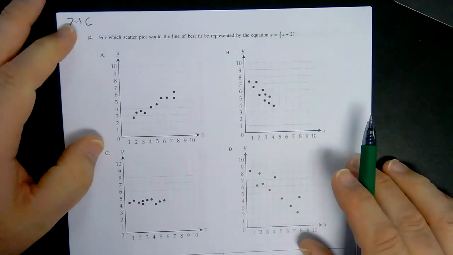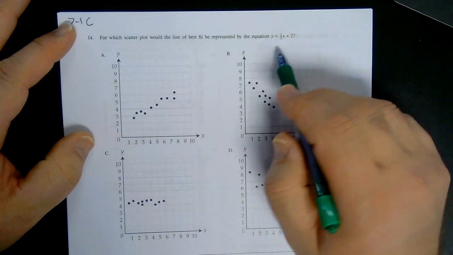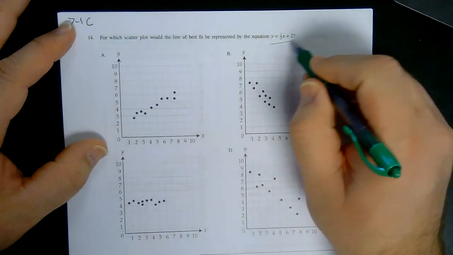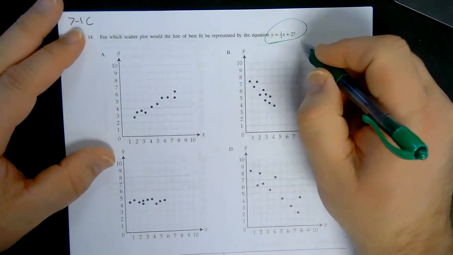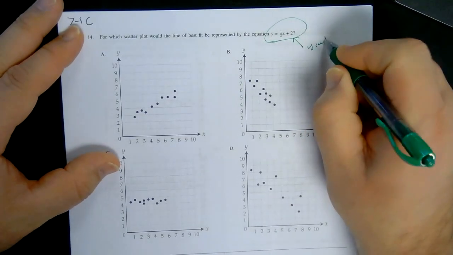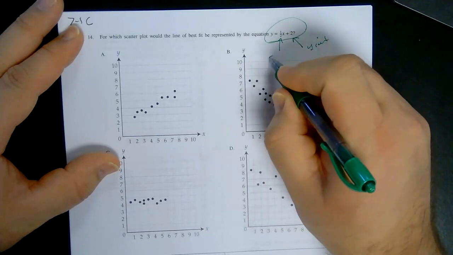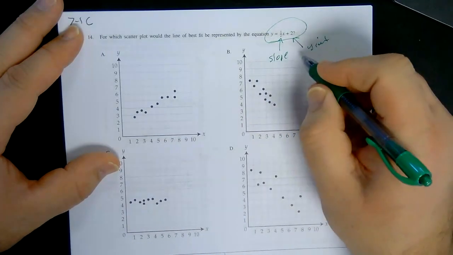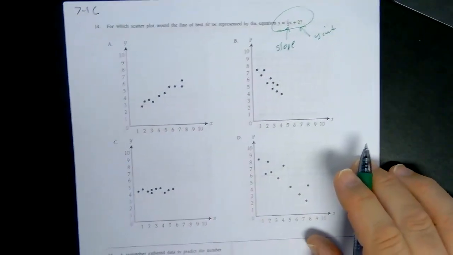This one, let's see, the equation y equals half x plus 2. So you have to be able to graph that equation. Let's refresh our memory: 2 is the y-intercept, and 1 over 2 is the slope. Rise over run, 1 over 2.